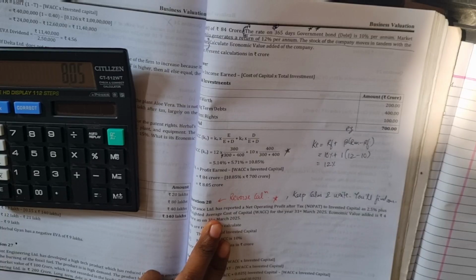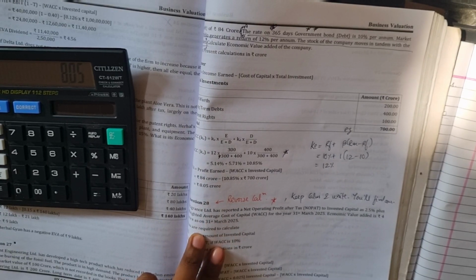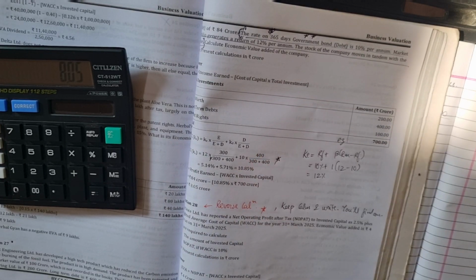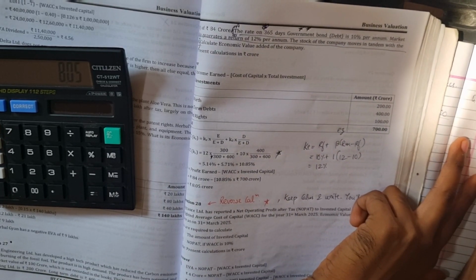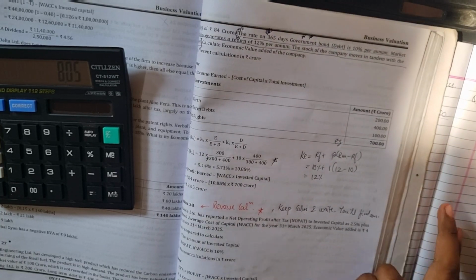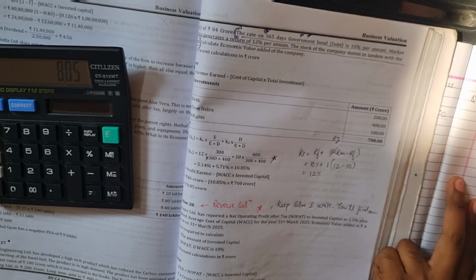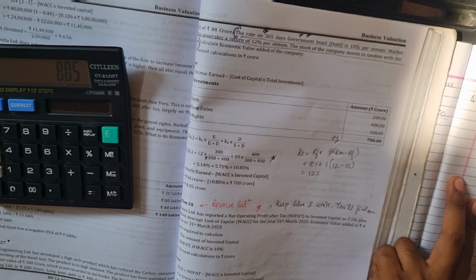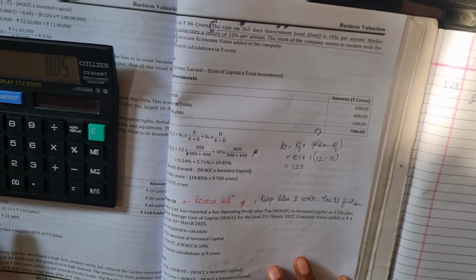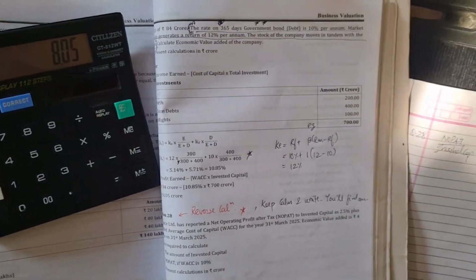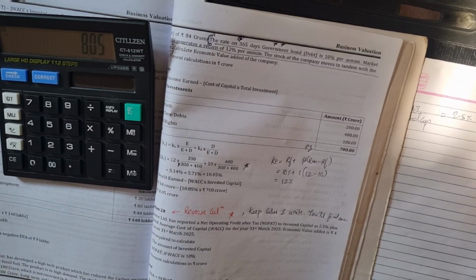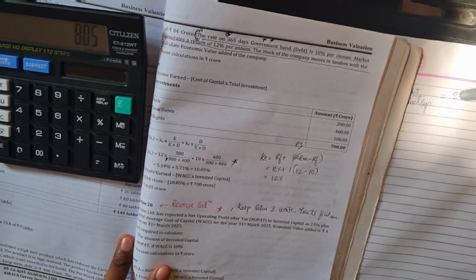Fragrance Limited has reported a net operating profit after tax. Is NOPAT directly given in the question? No, it is not given. It has reported the NOPAT to invested capital, question number 28. It is a good question. NOPAT to invested capital is 2.5% plus weighted average cost of capital, plus WACC. This is an equation they have given us.